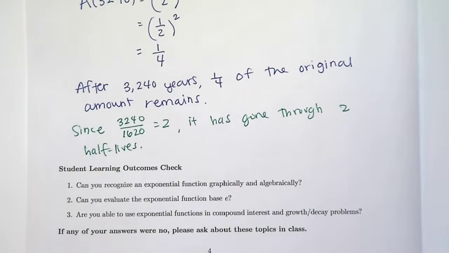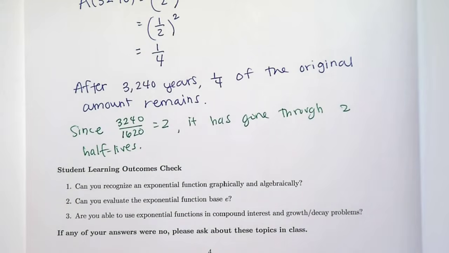All right, so here are our learning outcomes. Make sure you can answer yes to these questions. So can you recognize an exponential function graphically and algebraically? Can you evaluate the exponential function base e? So can you find it on your calculator and use it? And are you able to use exponential functions in compound interest and growth decay problems? So if you have questions about any of this stuff, feel free to ask me in class. All right, and that's all.